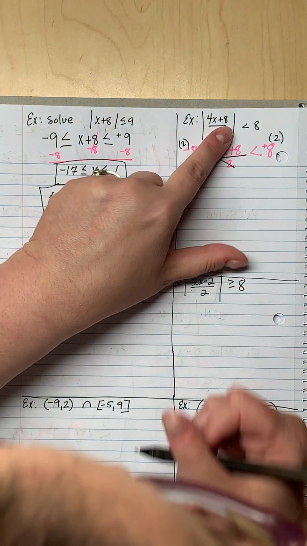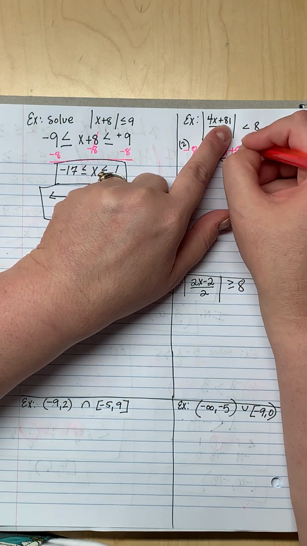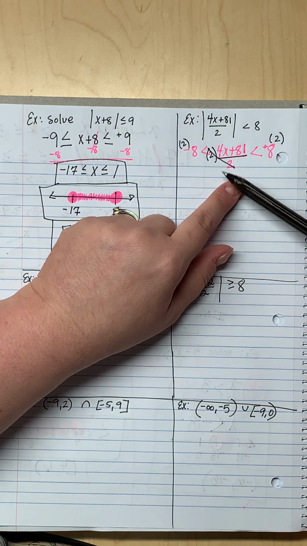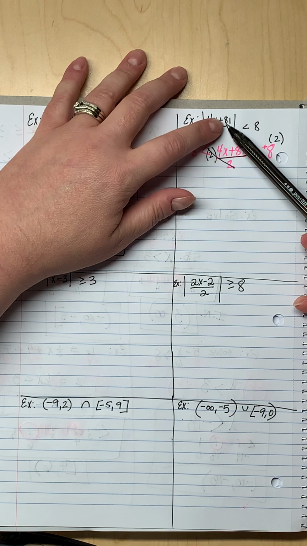Let's change this 8 in the very original to 81. You're probably wondering, why is she not just dividing by 2, idiot? I think I wrote it wrong.